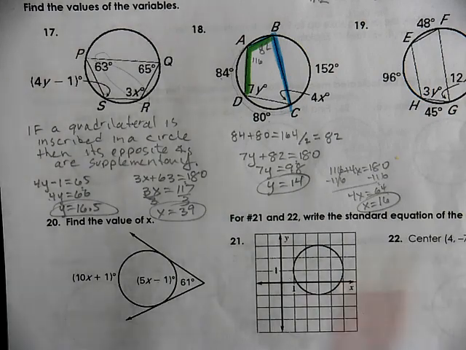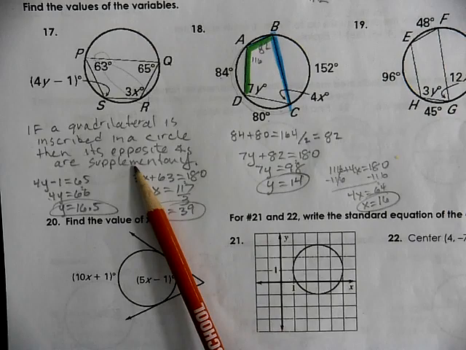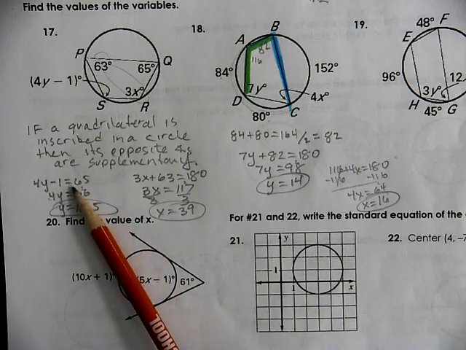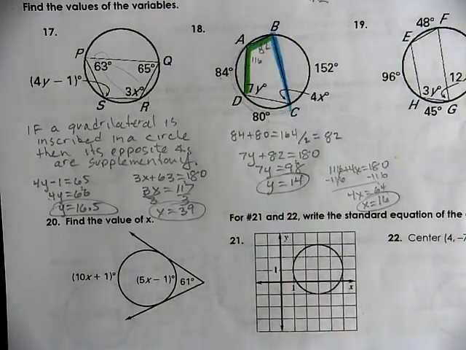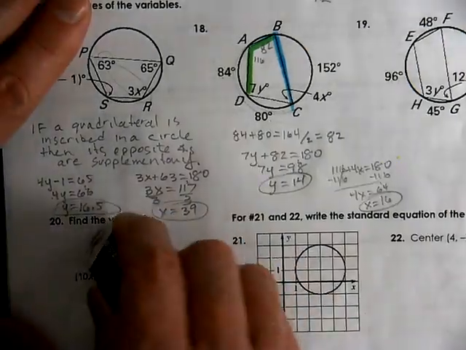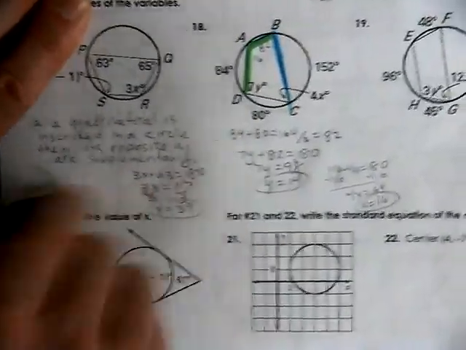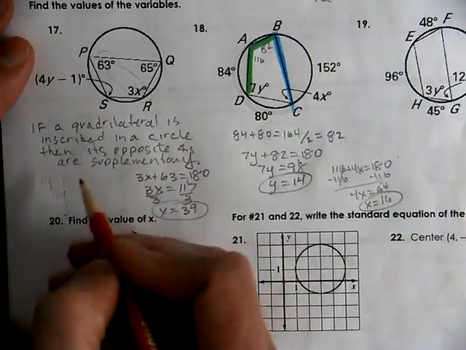Whoa, we have to take a step back. This does not look right. What happened? We just said they're supplementary. And I clearly equaled them to each other. That is not the way to do it. You have to make them supplementary. Don't ask me what's going on here. Who did this? All right. They have to add up to 180. They are supplementary.